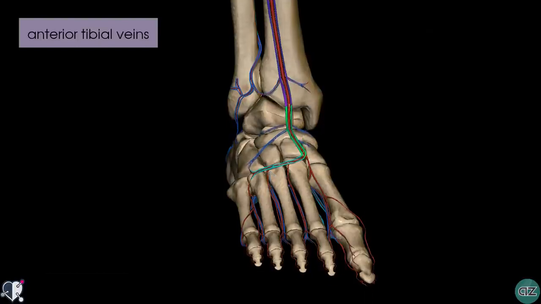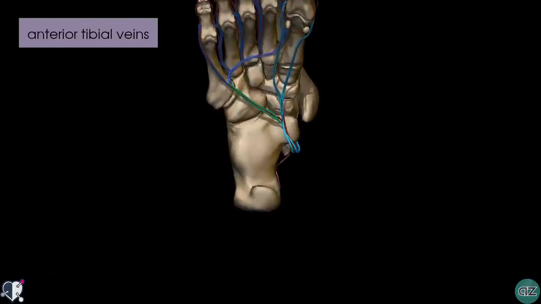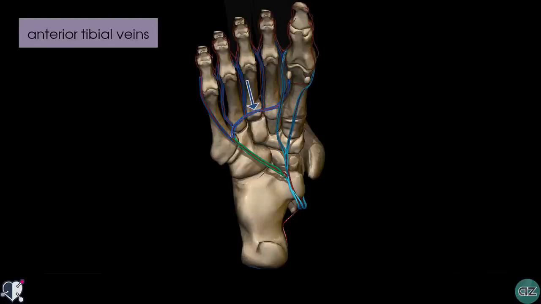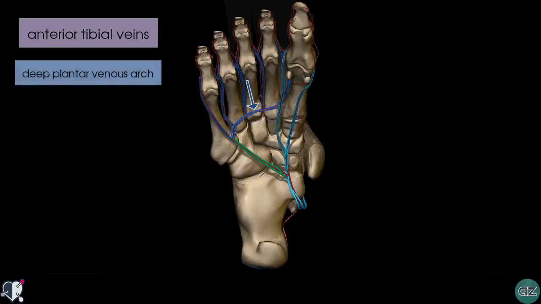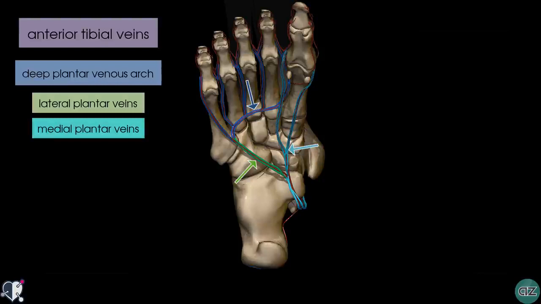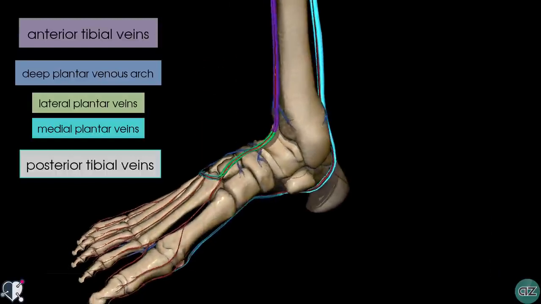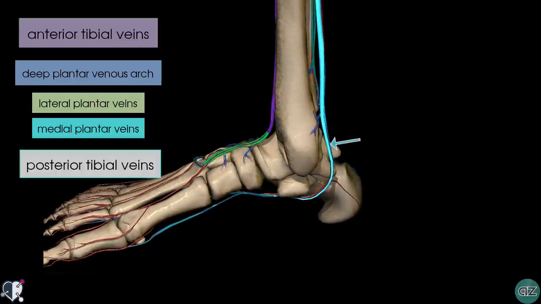If I rotate the model so we can look at the plantar surface of the foot, you can see these veins accompanying the deep plantar arterial arch. So this is the deep plantar venous arch, and just like the arterial system with the medial and lateral plantar arteries, we've also got medial and lateral plantar veins. In green we've got the lateral plantar vein, and in the light blue colour we've got the medial plantar veins accompanying the medial plantar artery. These plantar veins then drain into the posterior tibial vein, which you can see runs just behind the medial malleolus and accompanies the posterior tibial artery.